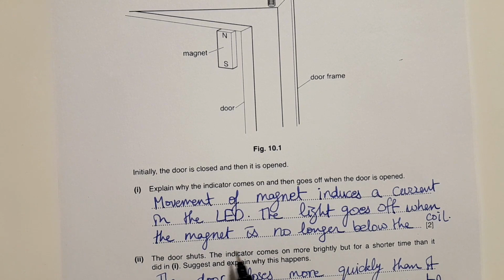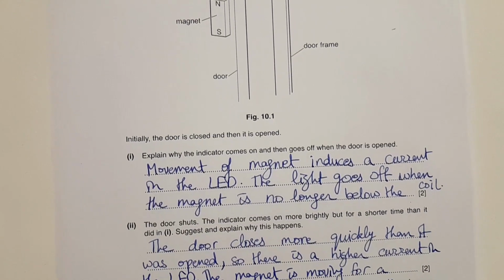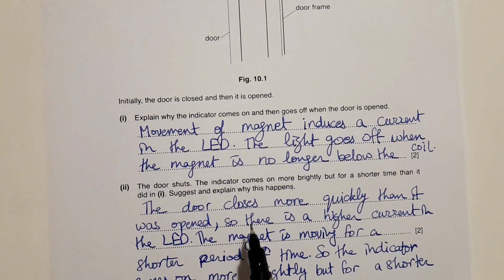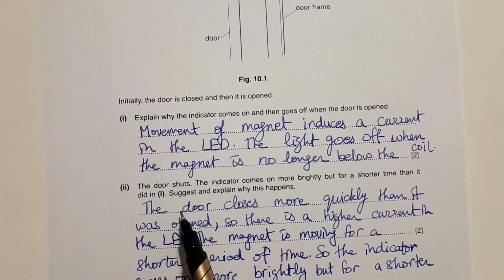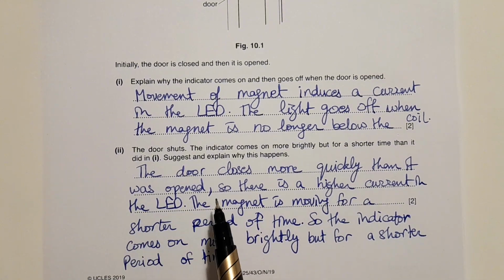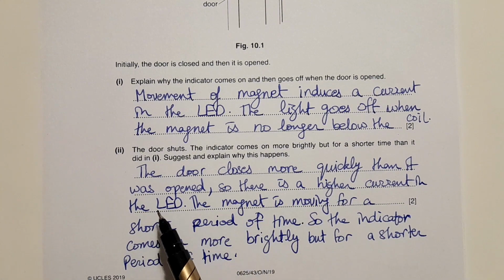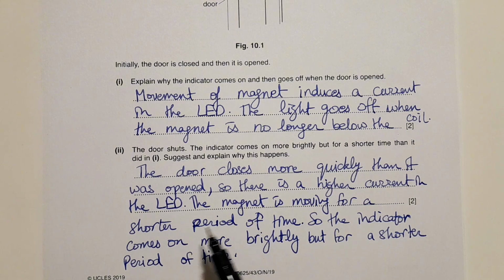Part 2 states the door shuts, the indicator comes on more brightly but for a shorter time than it did in part 1. So just to explain why this happens. The main reason is the door closes more quickly than it was open and so there is a higher current in the LED. The magnet is moving for a shorter period of time, so the indicator comes on more brightly but for a shorter period of time. So this is the final answer for part 2 of question 10.